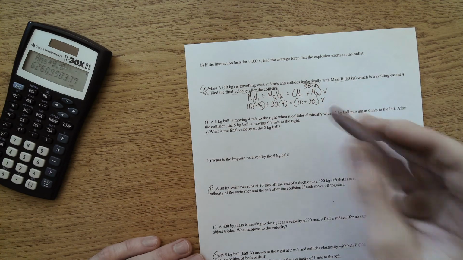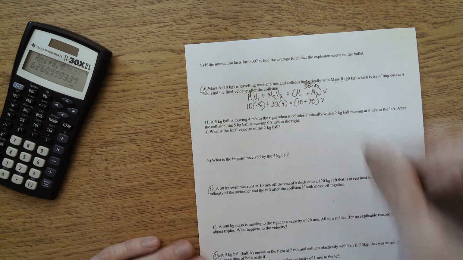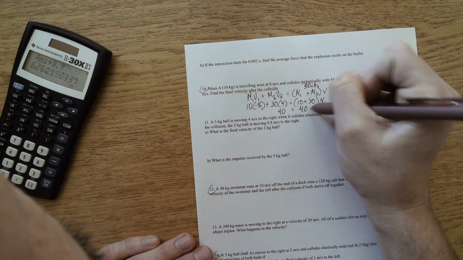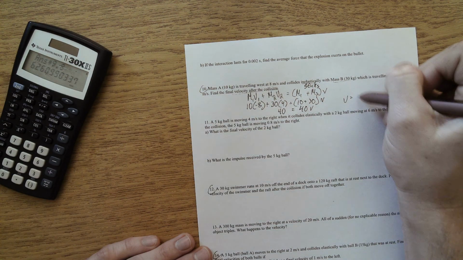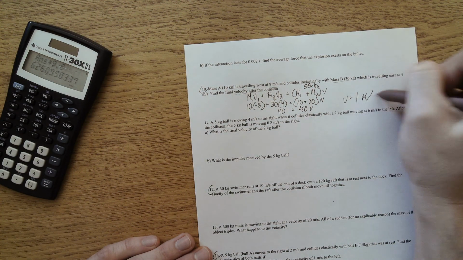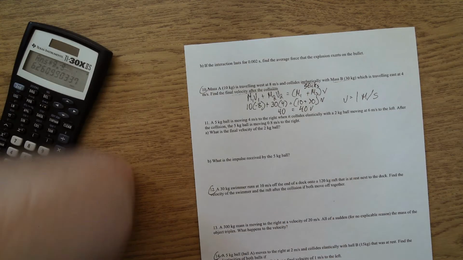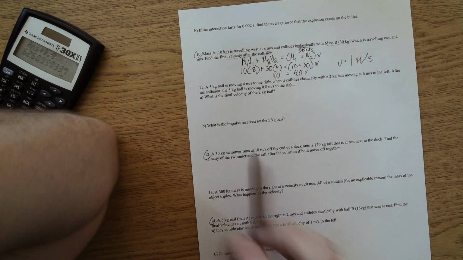That'd be 40 positive, which is 40 V. V equals 1 meter per second. Positive. Okay, since positive is going east, they're both going east after collision.